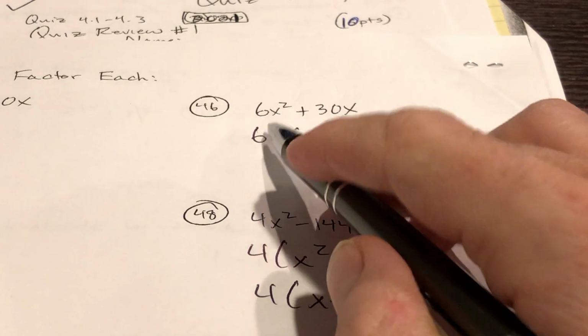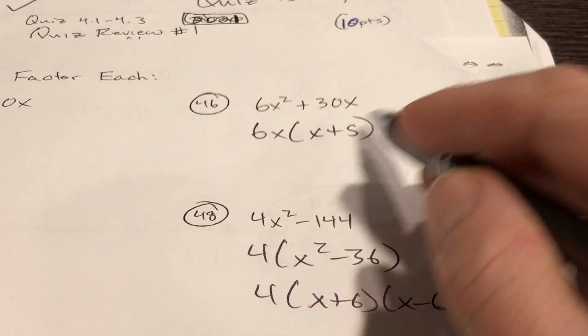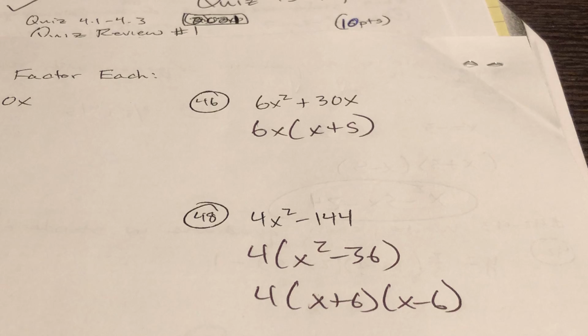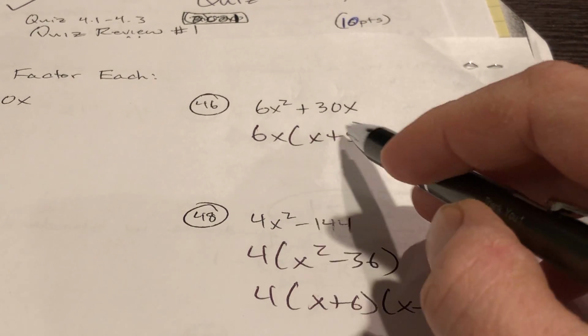And 46, factor. What? How do I factor 46? What do they have in common? They're both multiples of 6, and they both have an x in common. So again, to factor means to divide out. 6x squared divided by 6x is x. 30x divided by 6x is 5.